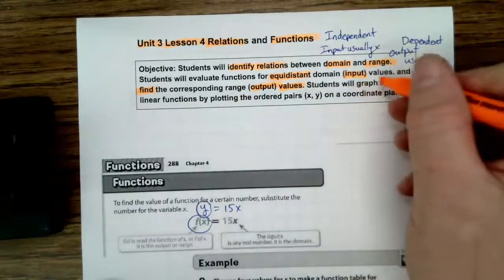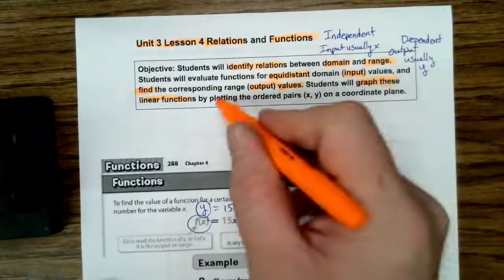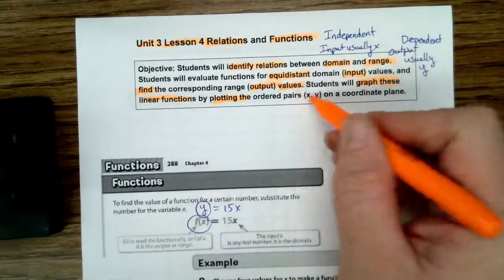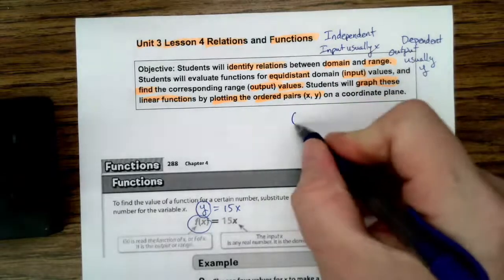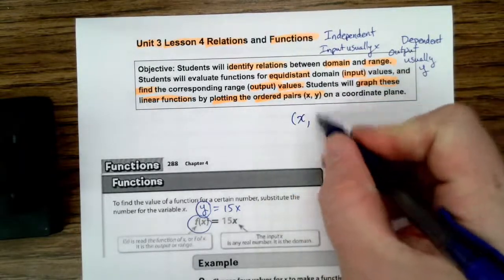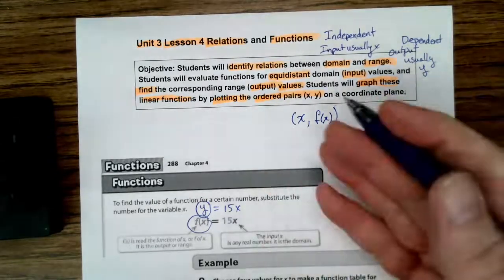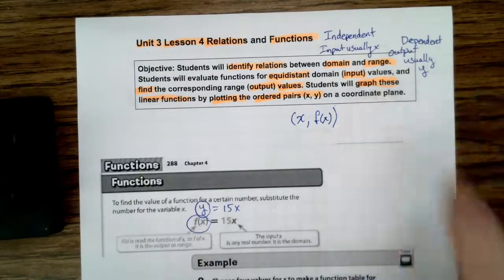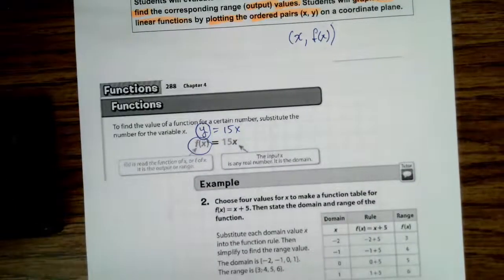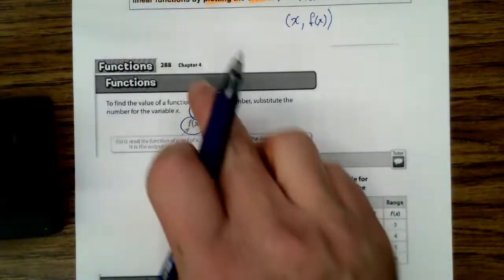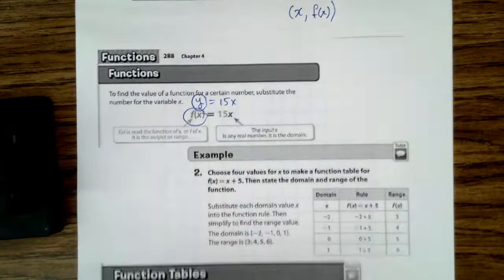We're going to graph these linear functions, and we'll plot them on an XY axis. And we're going to be calling it X, and instead of Y, we're going to be calling it the function of X. So it's just something to get used to, something new, and we'll be on a coordinate plane. If you are following along in your book, we would be on page 288. That's where you'd find parts of this lesson in your textbook.